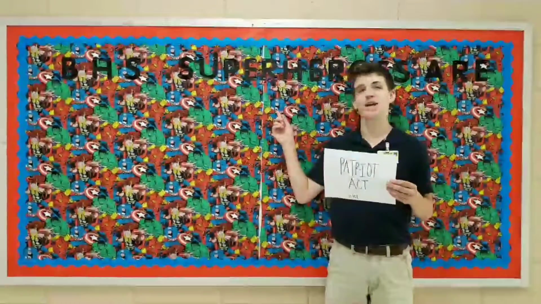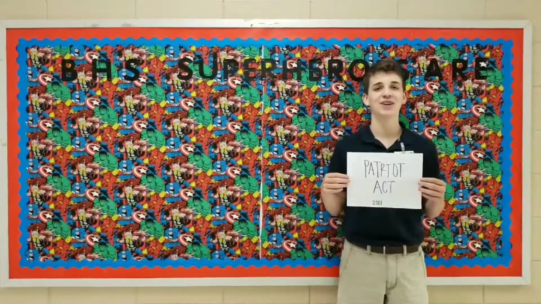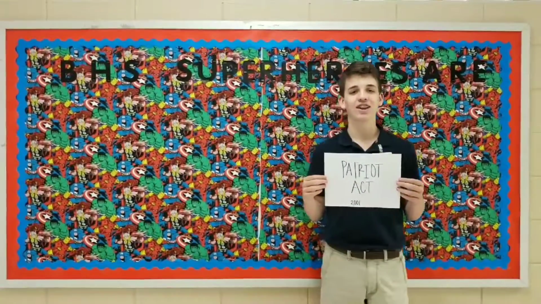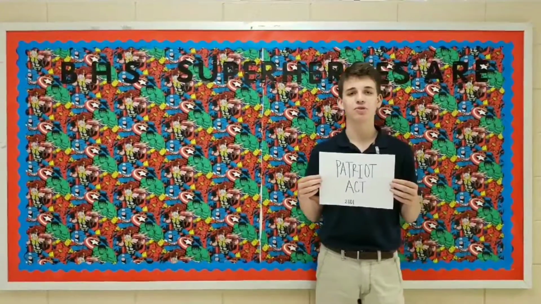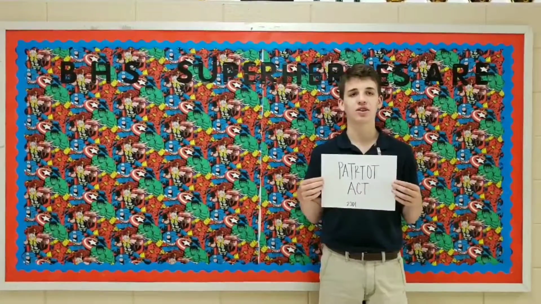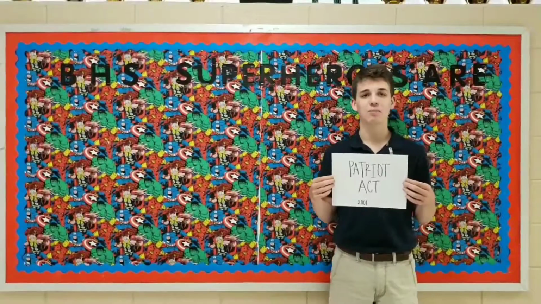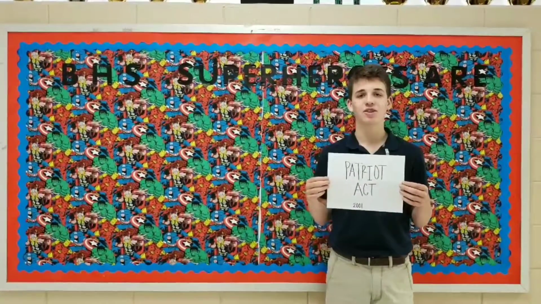We have the Patriot Act. This act reduces restrictions on government gathering intelligence, regulating financial transactions, and detaining and deporting terrorism suspects. This act was passed soon after 9/11 to help protect Americans and hopefully prevent something as tragic as 9/11 from happening again. It was signed by President George W. Bush in 2001.